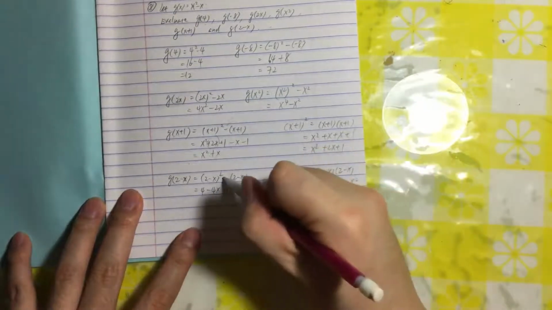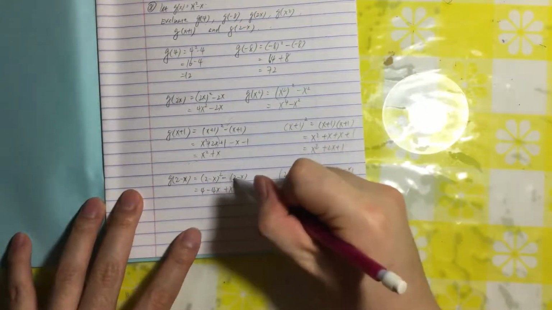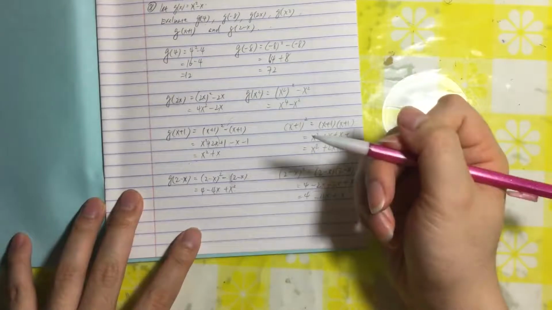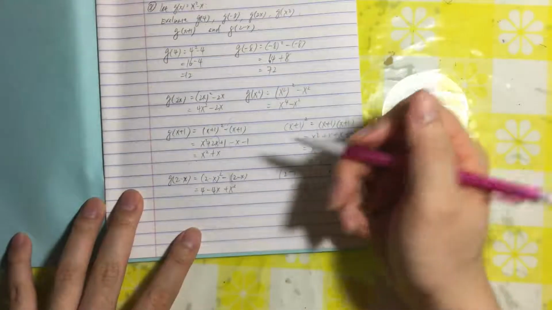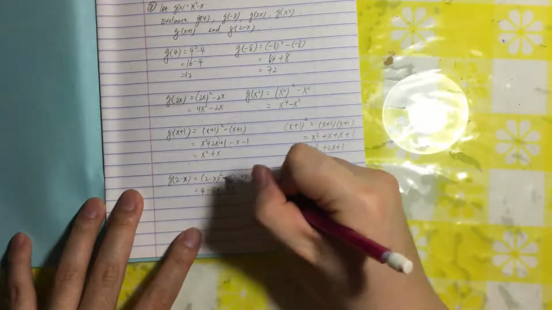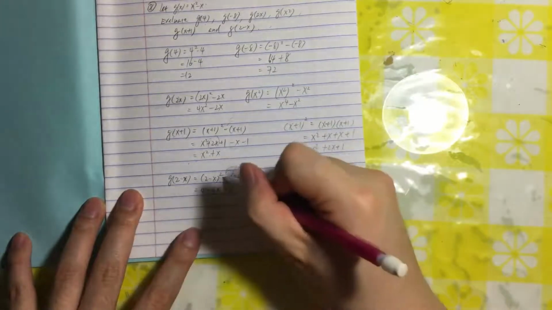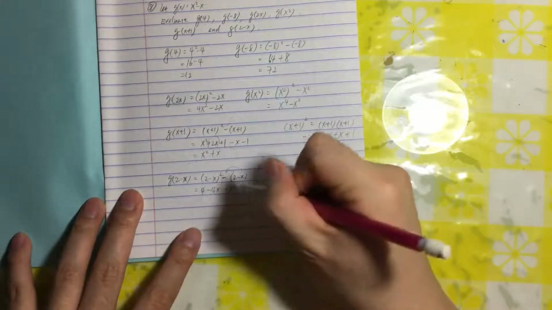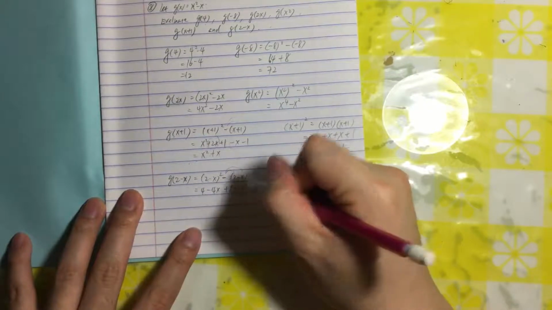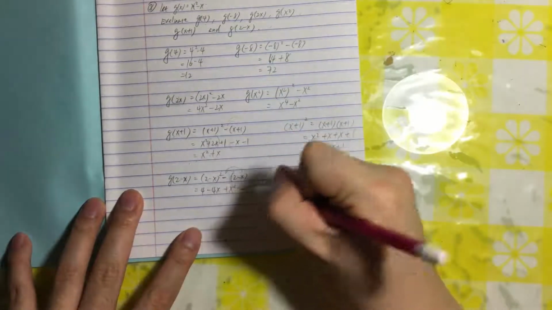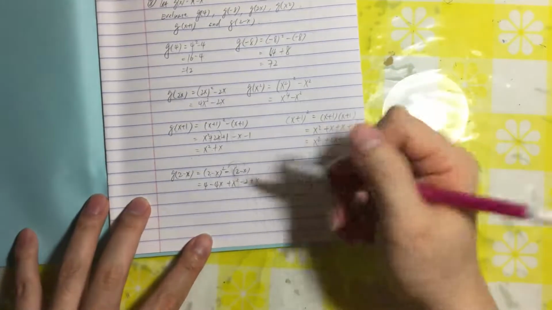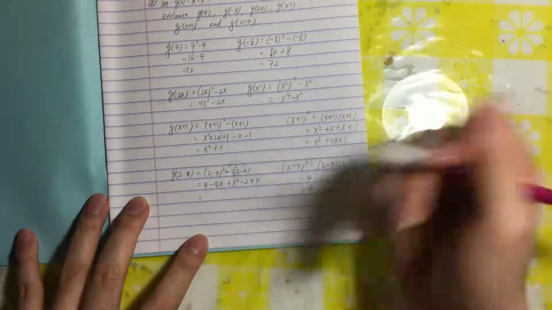For the second part, we get negative 2 minus x. Here I can distribute the negative sign. Distribute the negative sign. Positive 2 becomes negative 2. And negative x, double negative is positive, it becomes positive x. Next, we combine like terms. When we combine like terms, write the term with higher power first. x squared stays the same.